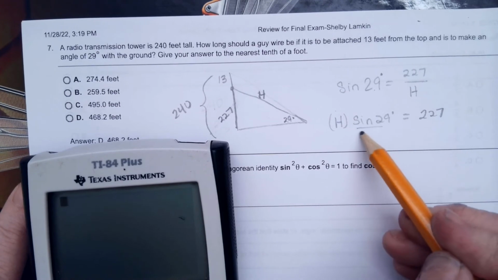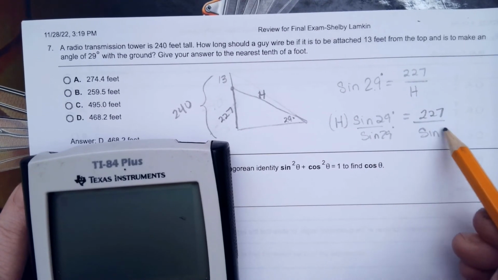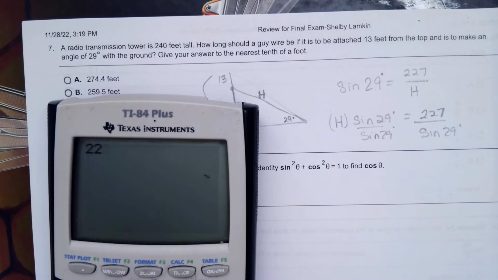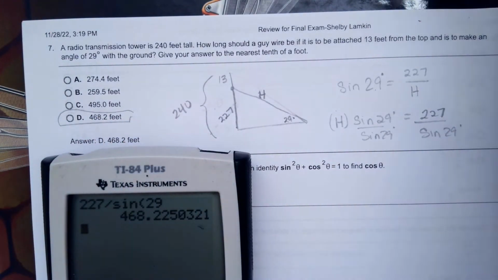And then I'm going to divide by the sine of 29 degrees. So I'm going to have 227 divided by the sine of 29. And that's going to give me 468.2 feet, which is answer choice 7.